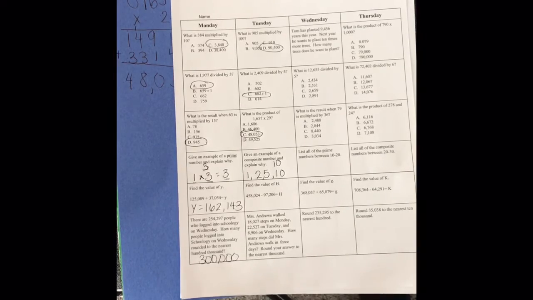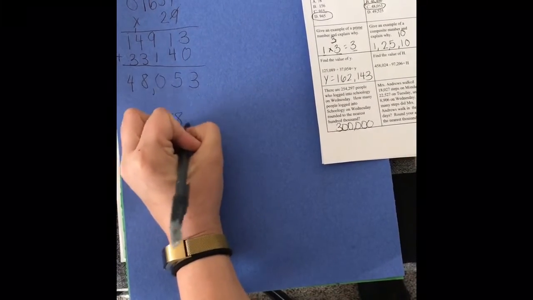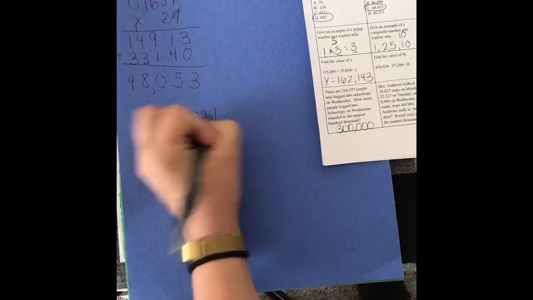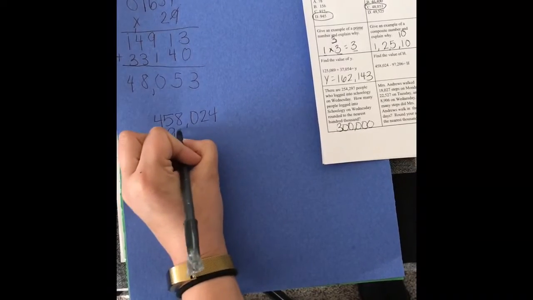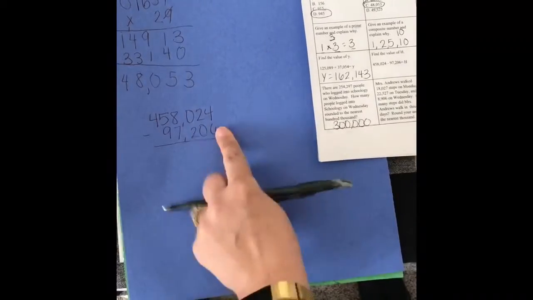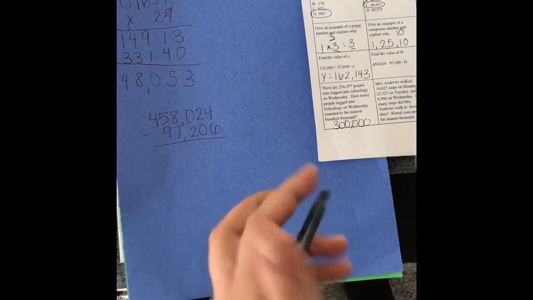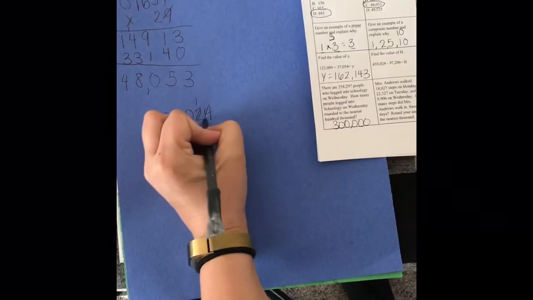Okay, all right, our next one, find the value of h. So we're going to go ahead and subtract 458,024, and we're going to take away 97,206. We got to start in our ones place. Can I have 4 and take 6 away? No, so I need to borrow.